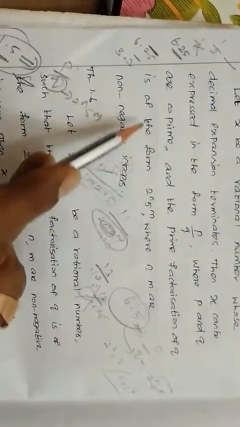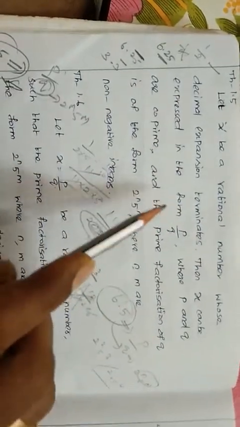Then p and q are co-prime, and the prime factorization of q is of the form 2 power n 5 power m. So if the given number is a rational number whose decimal expansion terminates, then in the p by q form, the prime factorization of q is of the form 2 power n 5 power m. Like that we need to write the answer. Next, hint only I have given here.